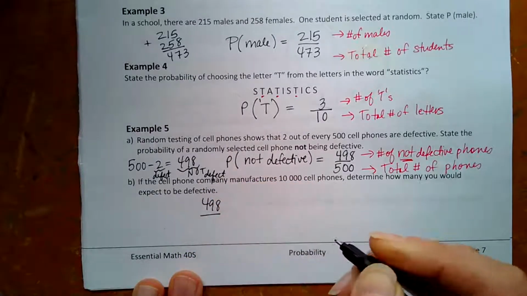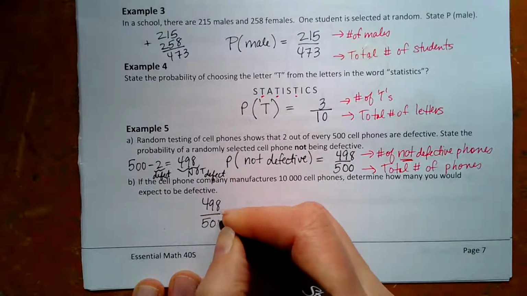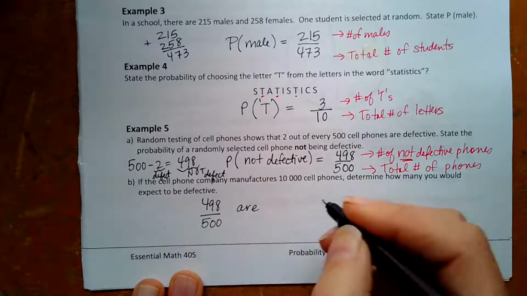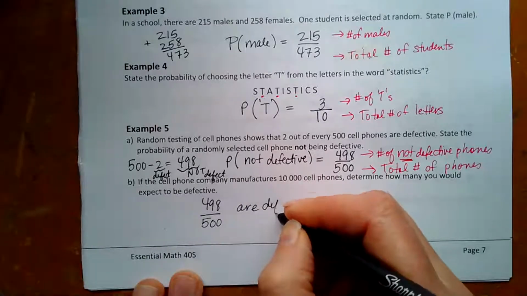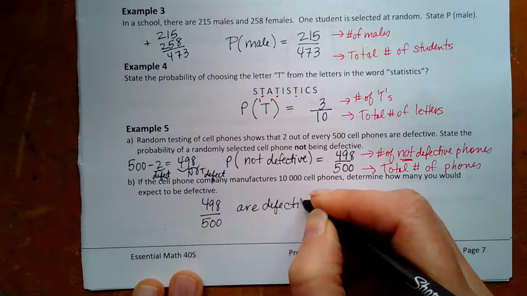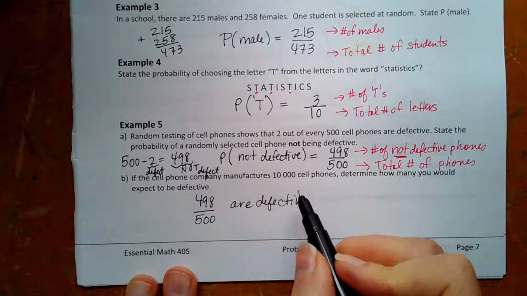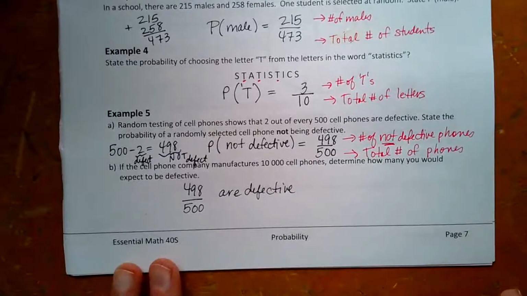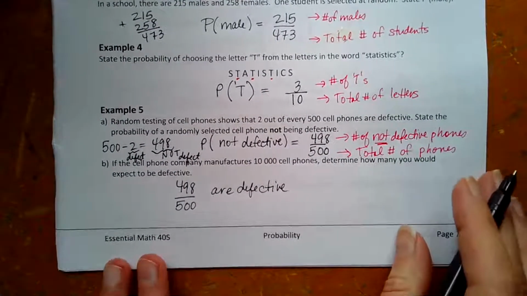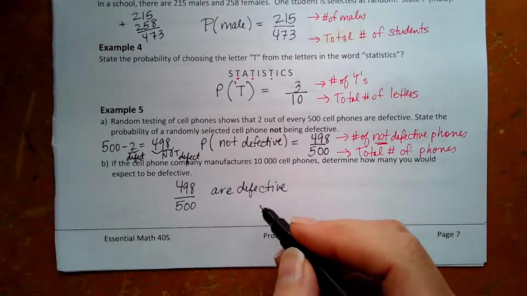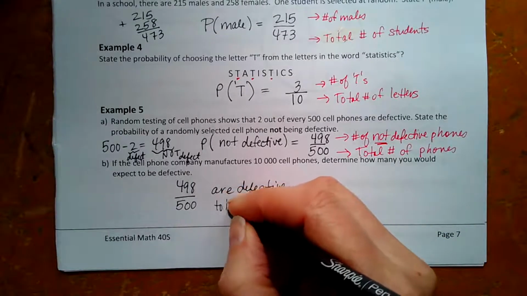498 out of 500 are defective. And I want to know how many out of 10,000 are defective. Well, I could do a proportion, right? Like a cross multiply technique that we've done before. So these are defective and these are the total number.